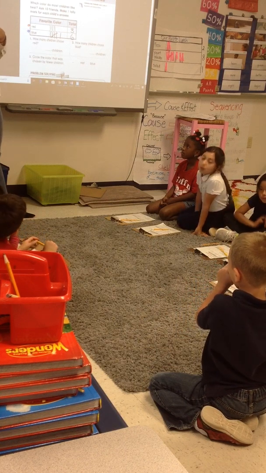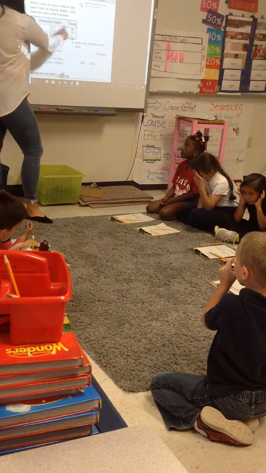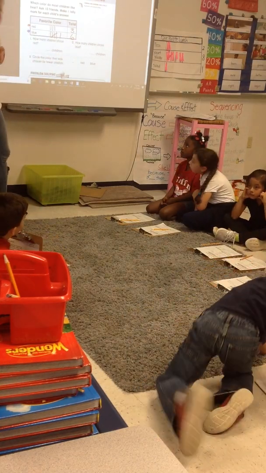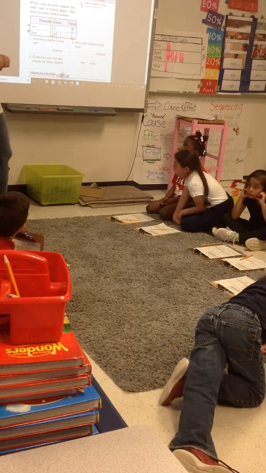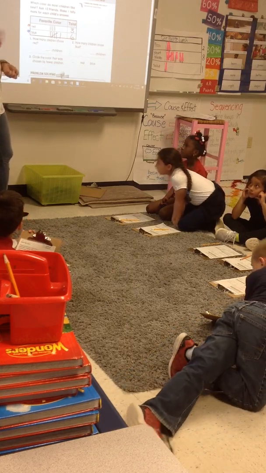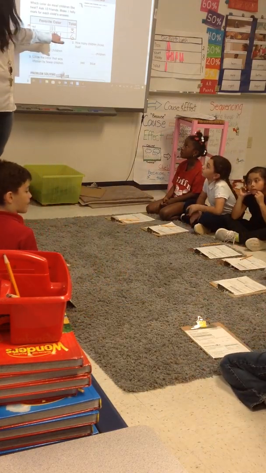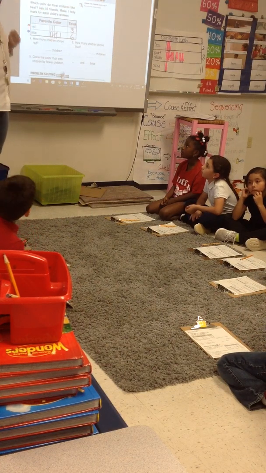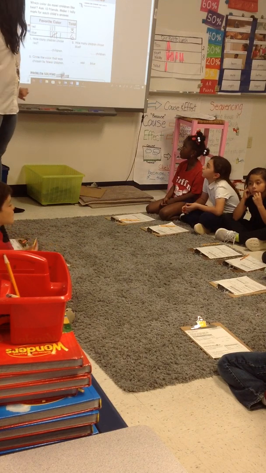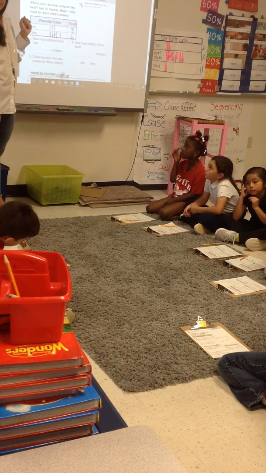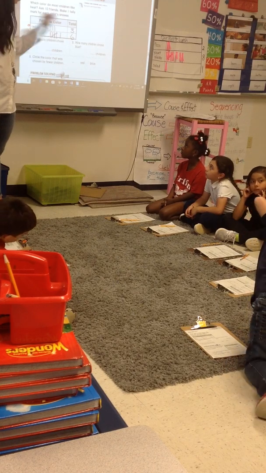So I counted 1, 2, 3. I wrote the number 3. That means that 3 people like the color red. Then sit, crisscross applesauce, hands in your lap. And then I counted my tallies for blue. I counted this as 5. Then I counted on 1 more. 5 and 1 more is 6. And I wrote the number 6. You could have also counted 1, 2, 3, 4, 5, 6.